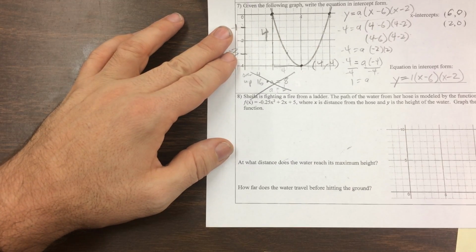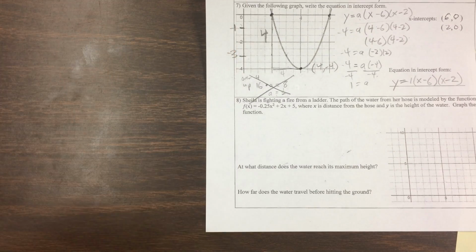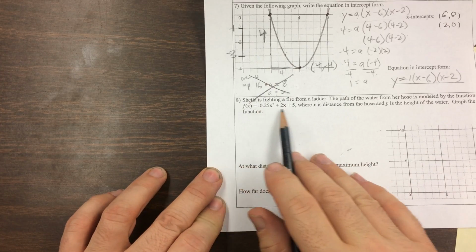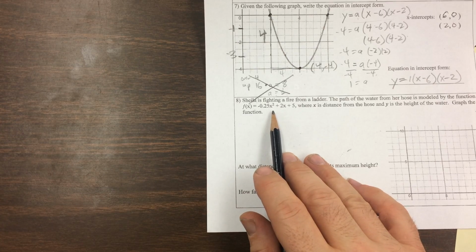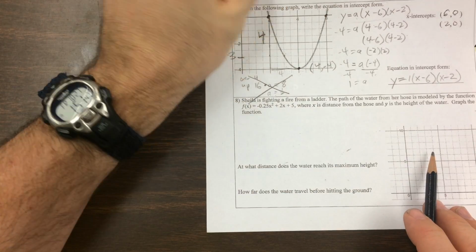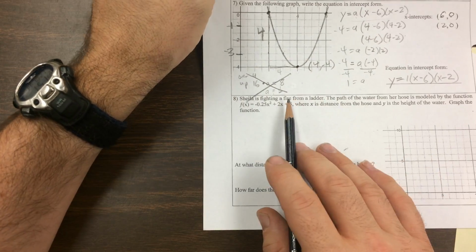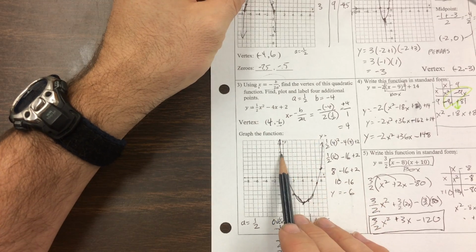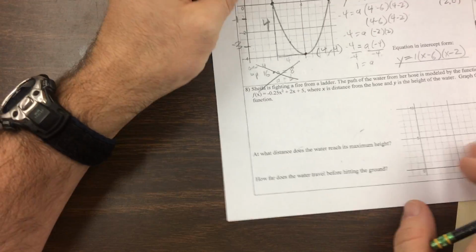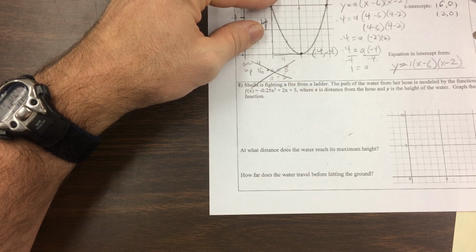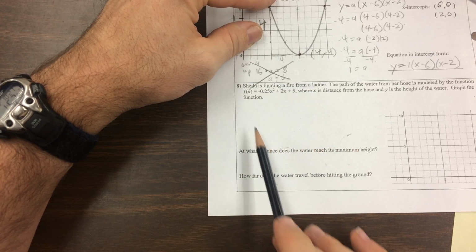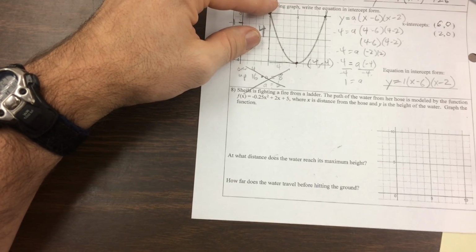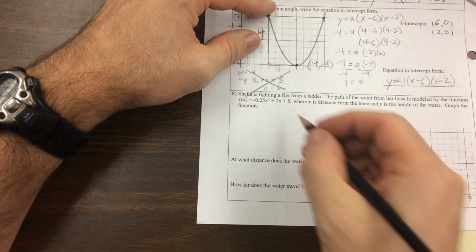All right, last one. Sheila's fighting a fire from a ladder. So we've got a scenario that gives us this function, and we have to graph the function. Before you freak out, notice that we had a function in standard form here and we had to graph it. So it's really the same process. It's just a matter of applying it and answering a couple questions that show how we understand how these two relate. So let's get to work on this.